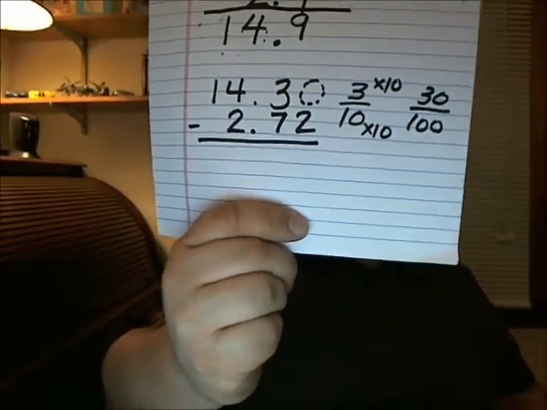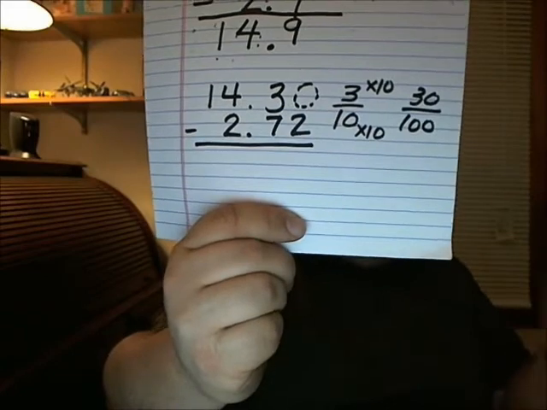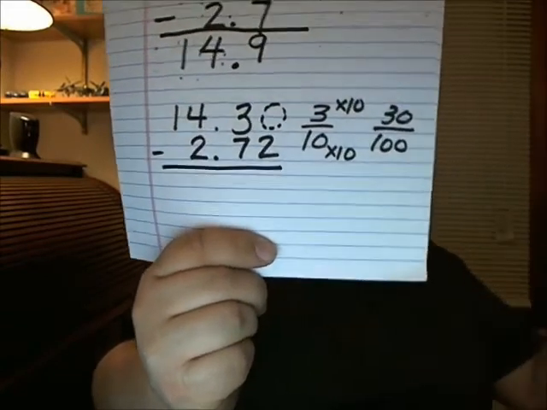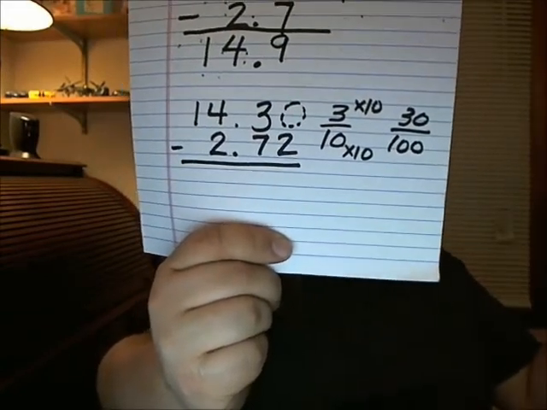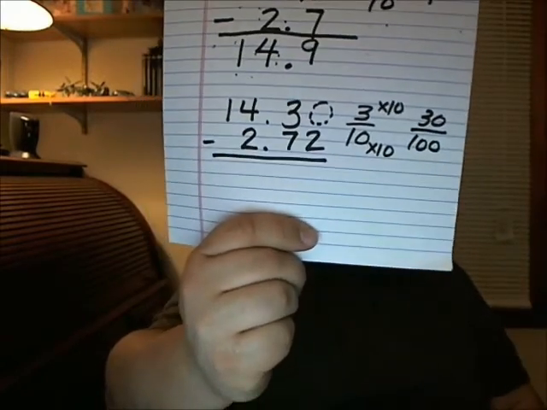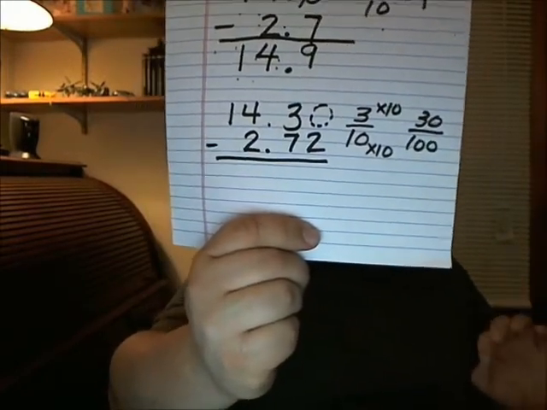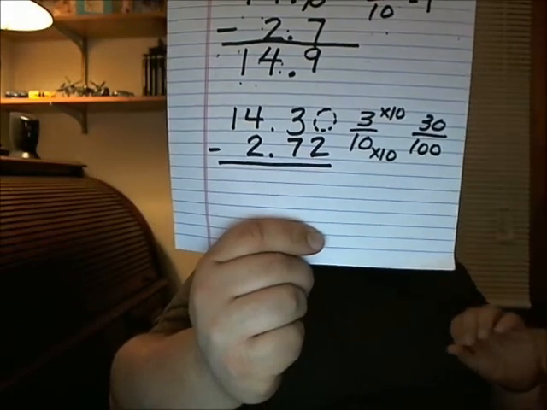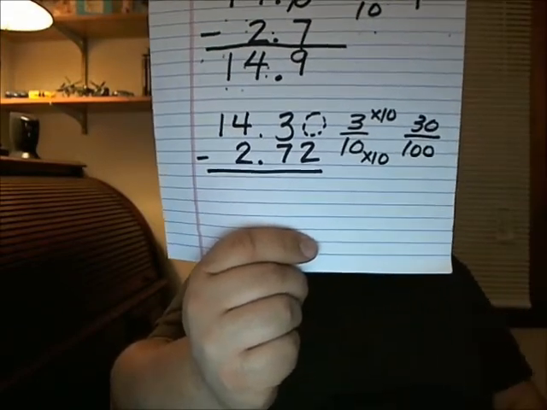Now I have what I think the kids are more comfortable with. I have a problem where the top number has the same number of digits as the bottom number. Every digit in the bottom number, the number that's being subtracted, has a number above it to subtract from. And I think the kids are more comfortable with that scenario.